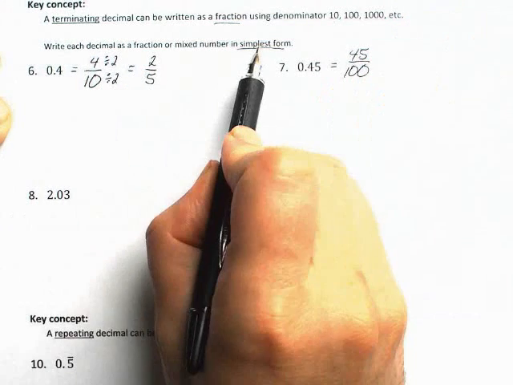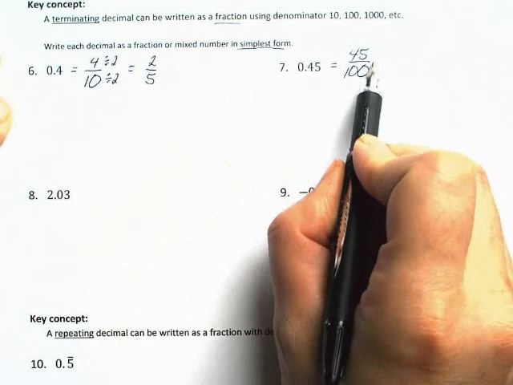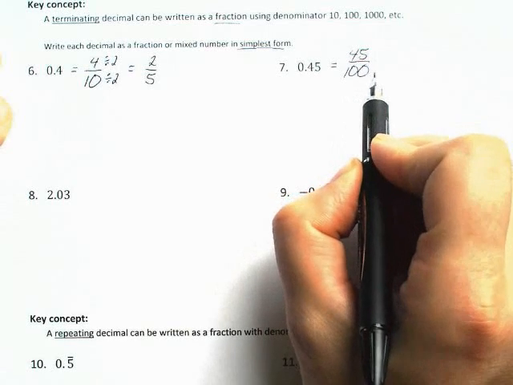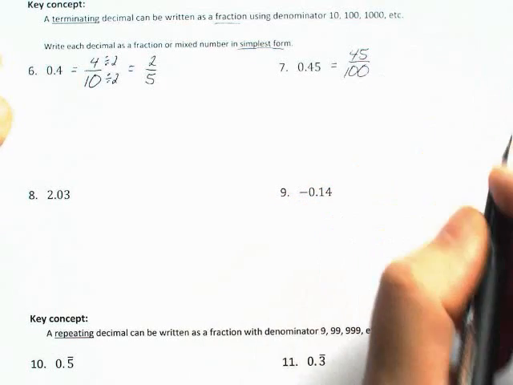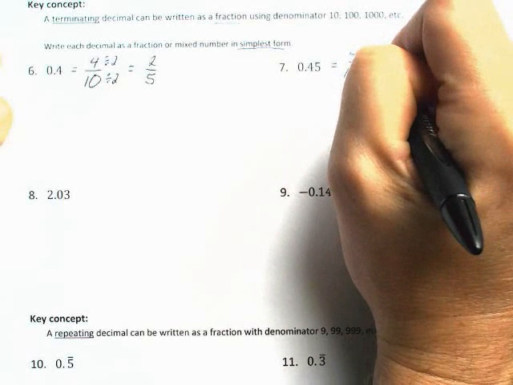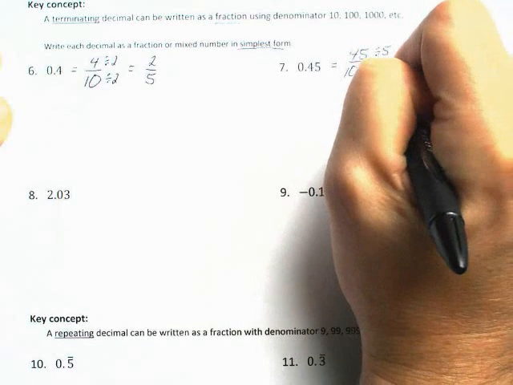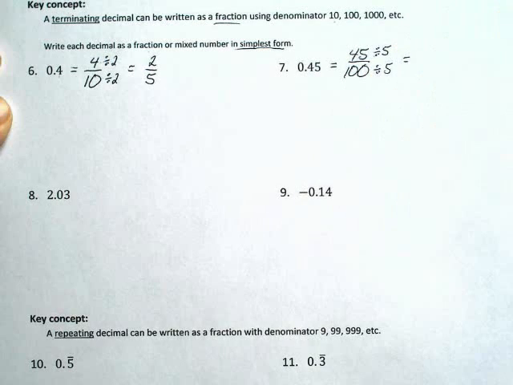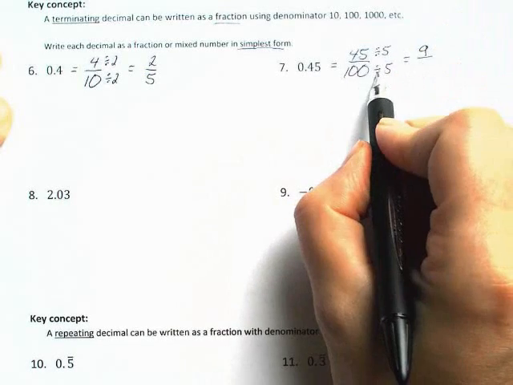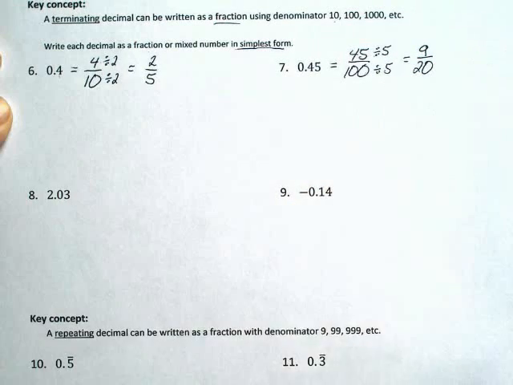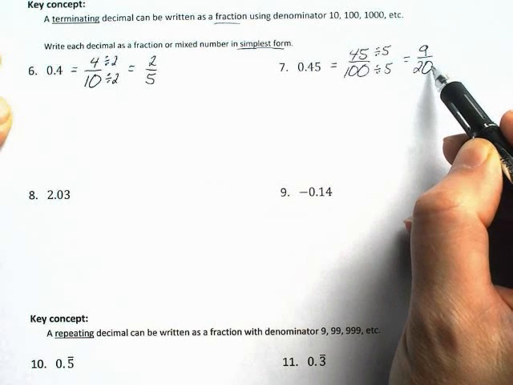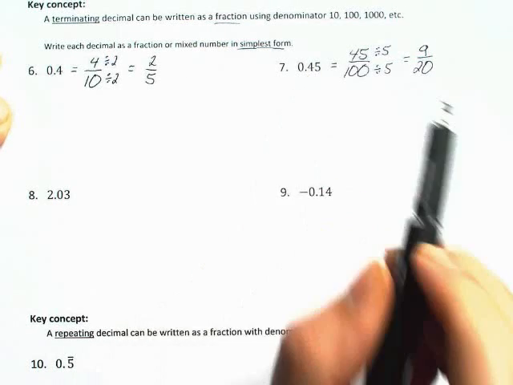Okay. Now again, the directions say simplest form, so does this reduce? Well, this number ends in 5 and this ends in 0, and to me that means I can divide them by 5. And so if I divide the numerator by 5 and the denominator by 5, I can reduce this fraction. 45 divided by 5 is 9. 100 divided by 5 is 20. And so 9/20 is the fraction in simplest form for this decimal.